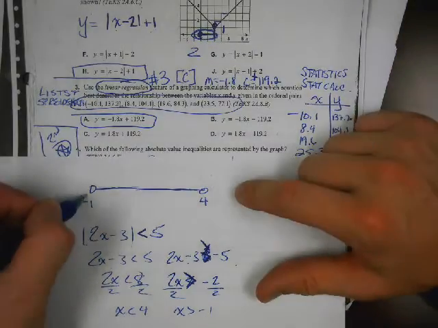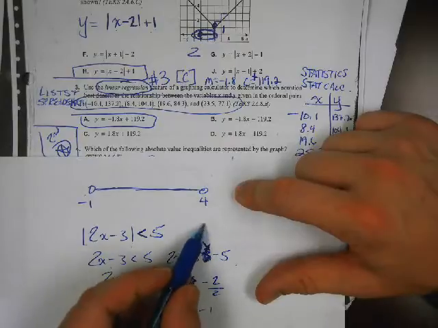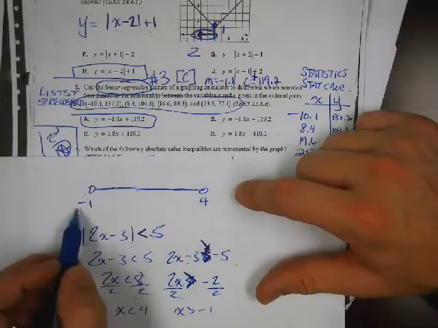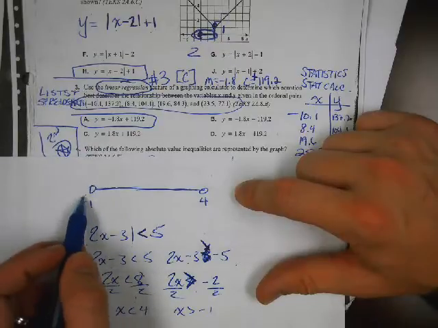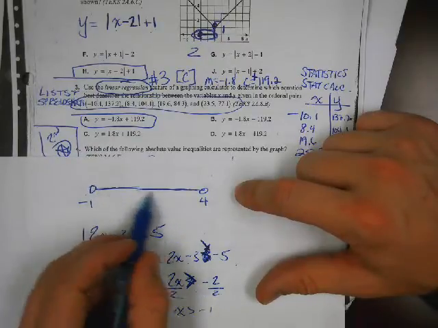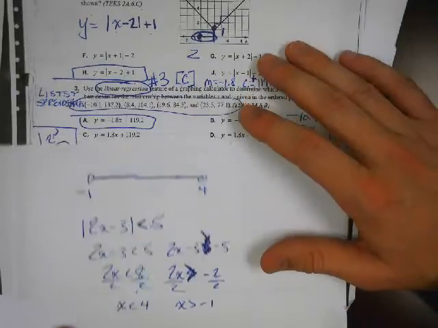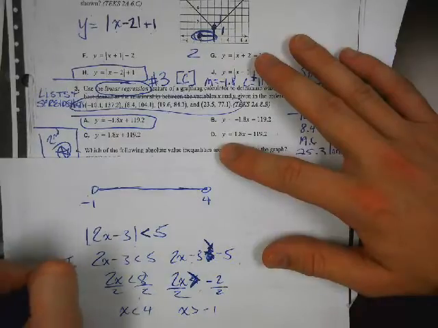X is less than 4, so here's 4, and it's less than, so we use an open circle. And x is greater than negative 1. So here's negative 1, and we use an open circle, and we shade all the numbers greater than negative 1. Okay, so that means that option 1 definitely works for us. Let's look at option 2.